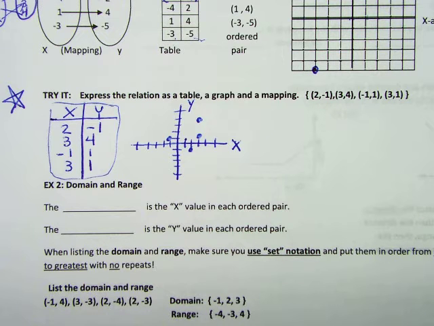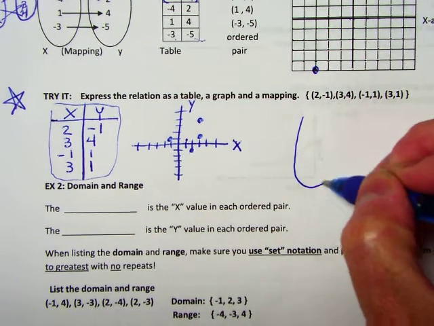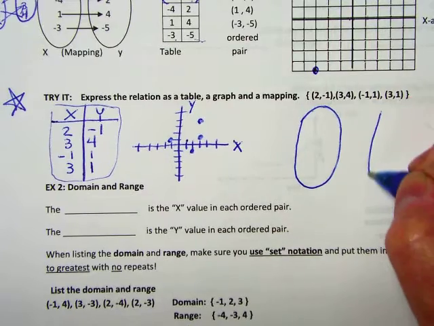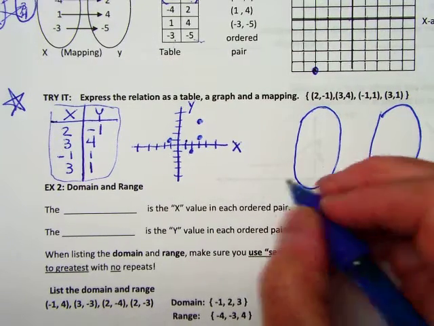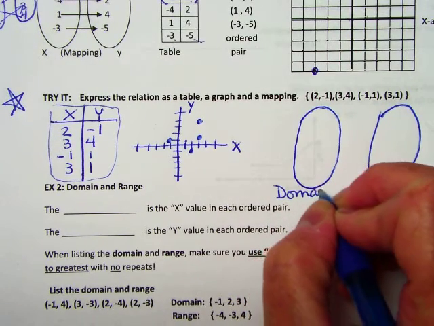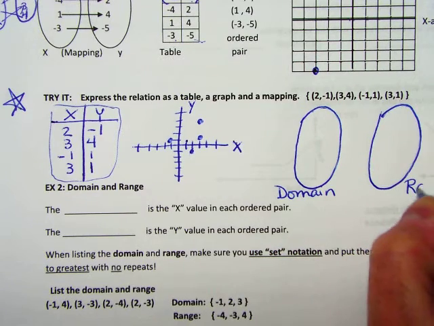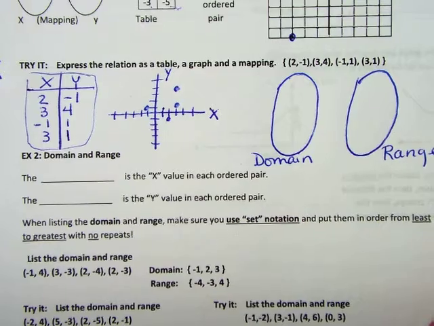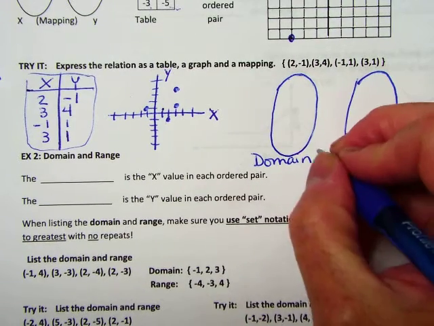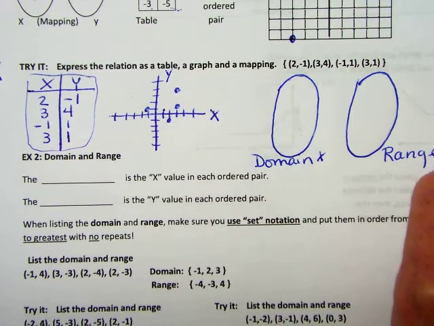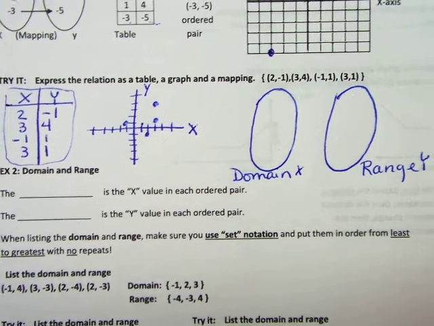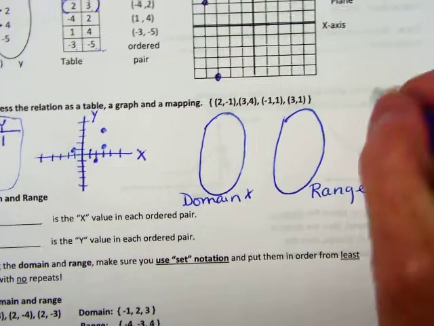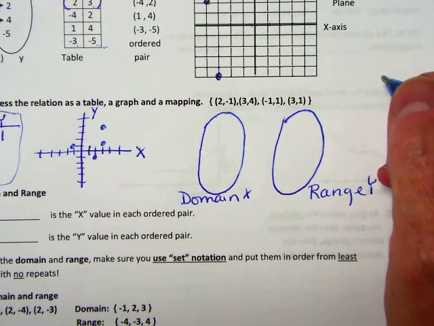Okay. Now let's try mapping it, and remember the rules. Least to greatest, no repeats. So here's one mapping and the other one. Domain and range. How many, do you remember which one's the domain? Is it the x or the y? X. How many of you will forget that and get it confused? I have something that will help you if you'll admit it. Do it. Okay. X and Y are alphabetical, right?